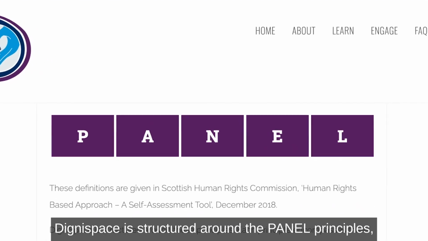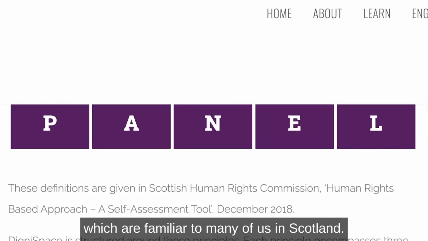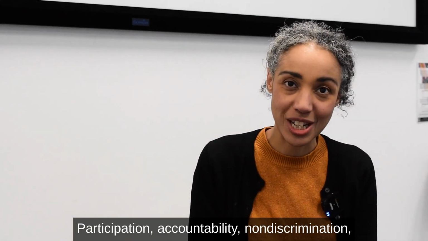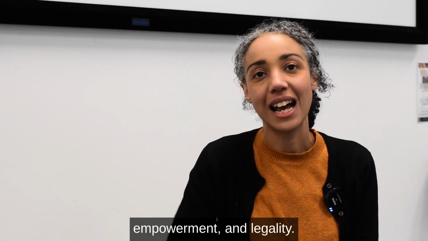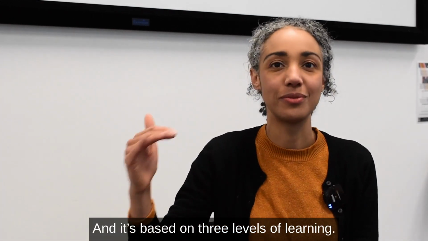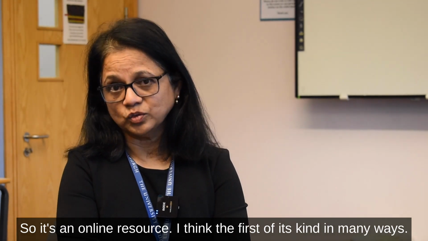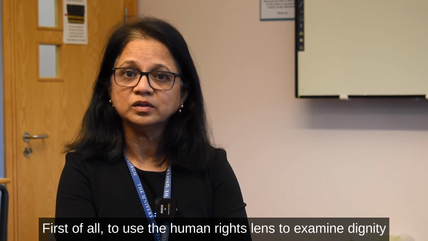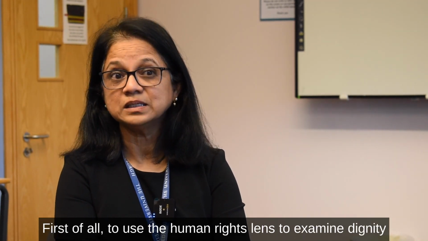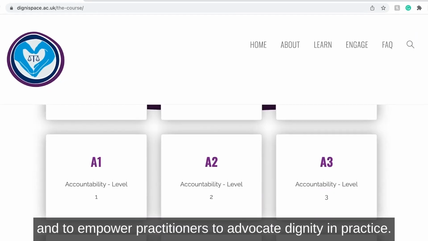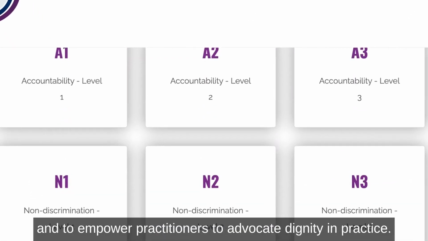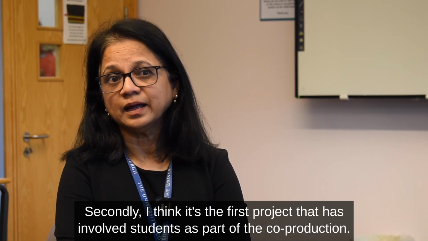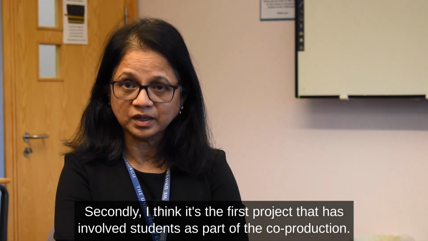Dignispace is structured around the PANEL principles, which are familiar to many of us in Scotland: participation, accountability, non-discrimination, empowerment and legality. And it's based on three levels of learning. It's an online resource, I think the first of its kind in many ways. First of all, to use the human rights lens to examine dignity and to empower practitioners to advocate dignity in practice. Secondly, I think it's the first project that has involved students as part of the co-production.